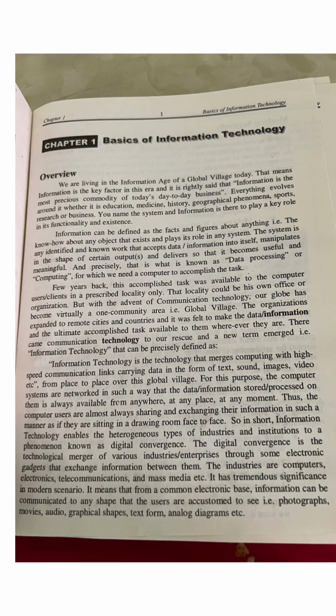There is a pattern that you have to see, what is the definition, and you have to learn it. It might not be mentioned in the back questions of your chapter, but they may ask the definition of information technology.